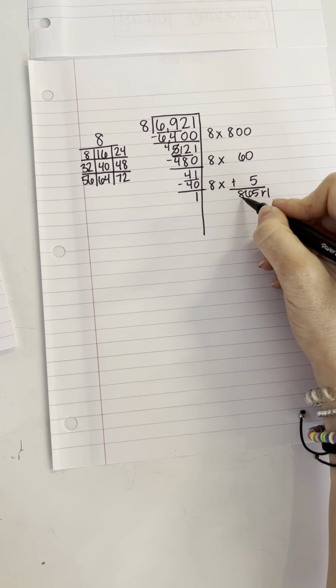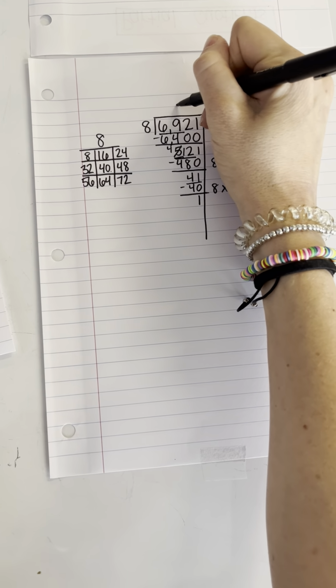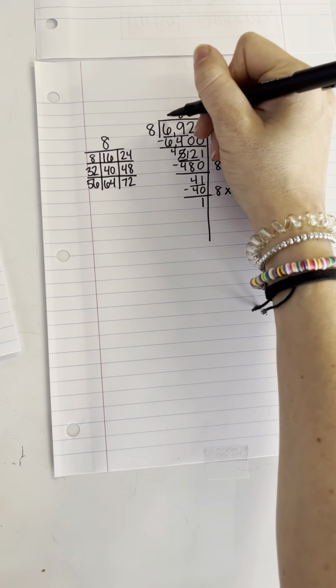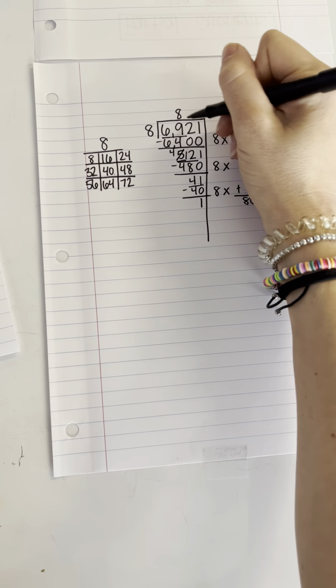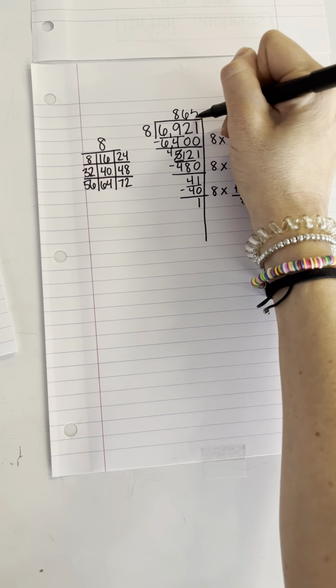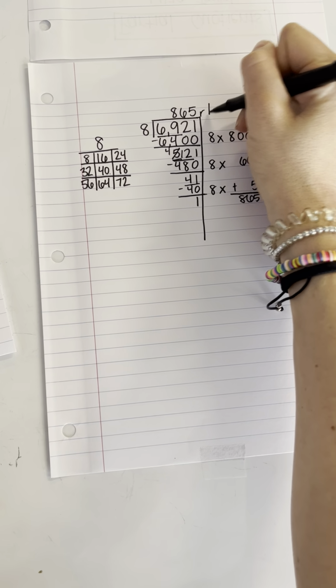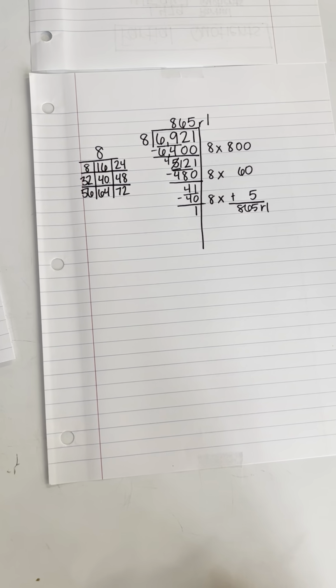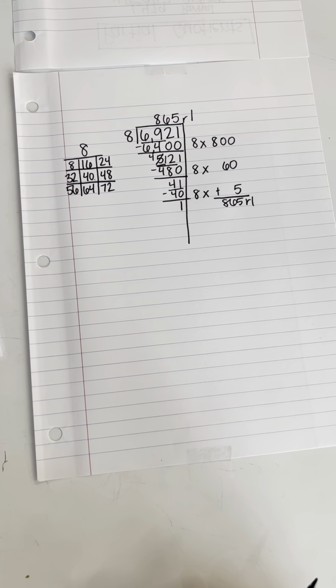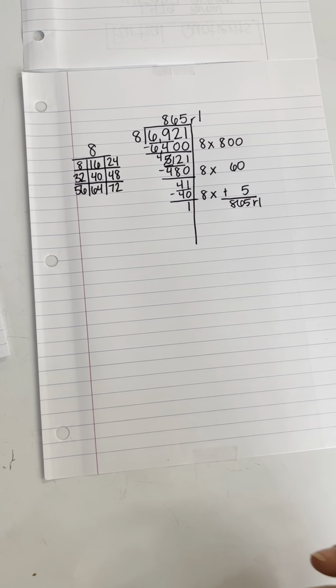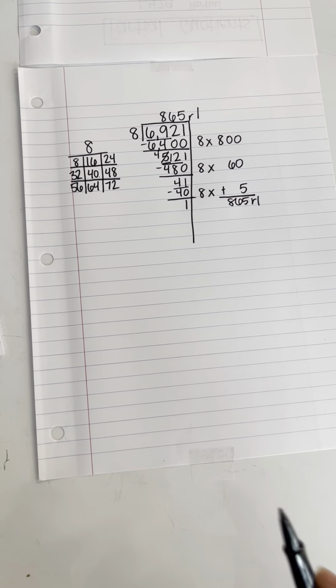Don't forget about place value. That 8 needs to go above this 9. Don't put it above the 6 because that's telling us that it is in the thousands place. But it's not, it's in the hundreds. So your answer for 6,921 divided by 8 is 865 remainder 1.